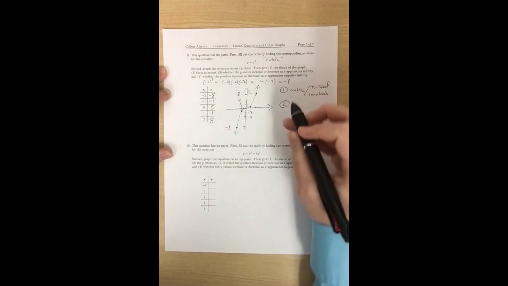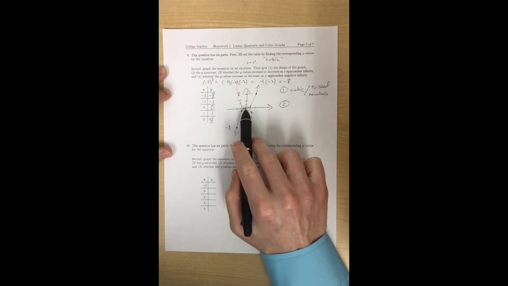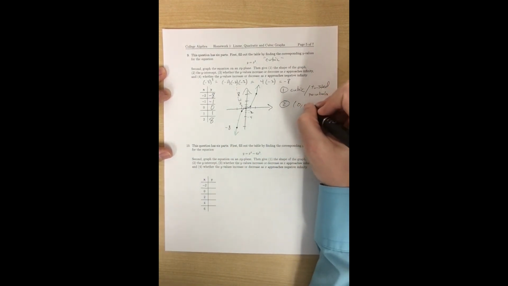So let's also call this a twisted parabola. All right, and then the y-intercept is where you hit the y-axis. That's at the origin for this one.